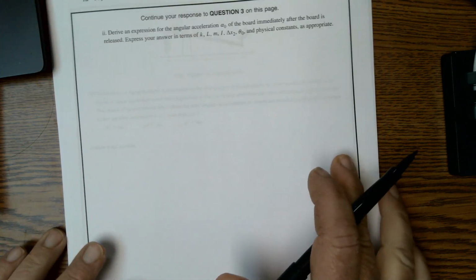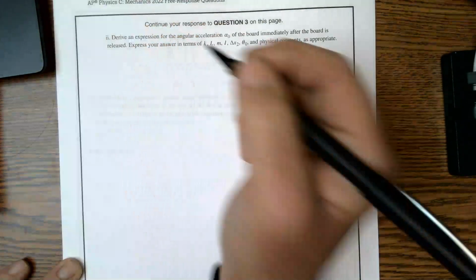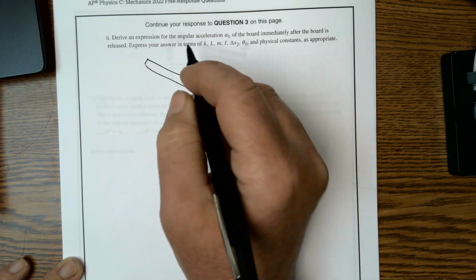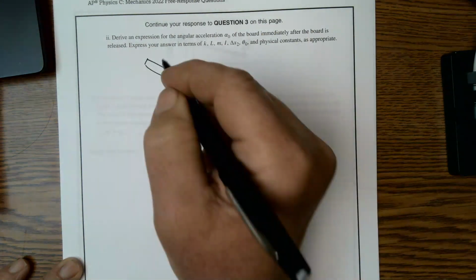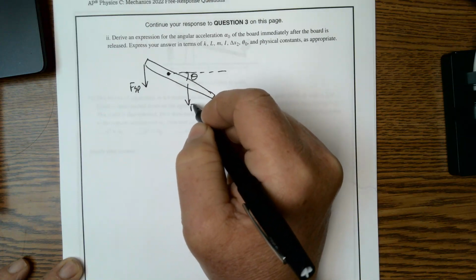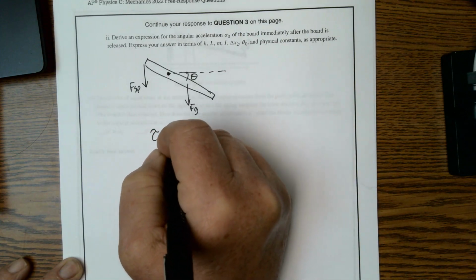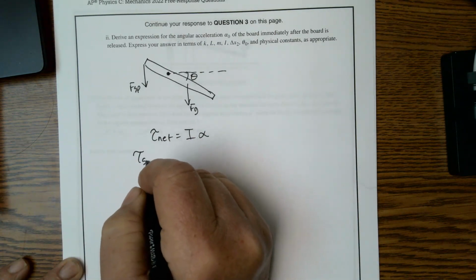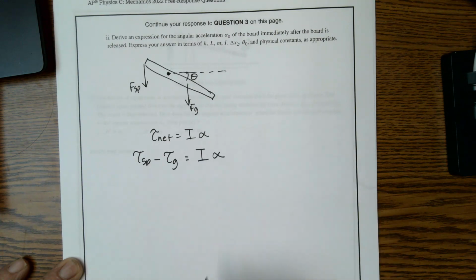moving on. Now, this is where I said I was getting a little ahead of myself. It says derive an expression for the angular acceleration of the board immediately after it's released. So here's my board. This is my angle theta. This is my force of my spring. This is my force of gravity. So we know that net torque equals I alpha. We just started this a second ago. The torque of the spring, which is greater, minus the torque of gravity is equal to I alpha.